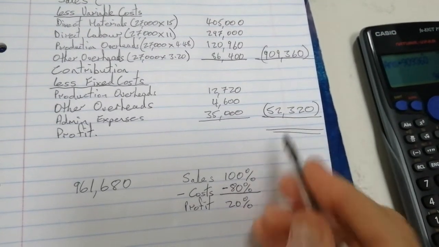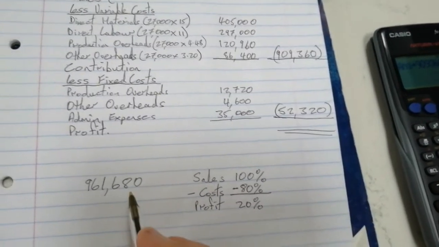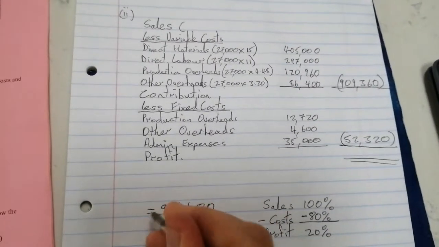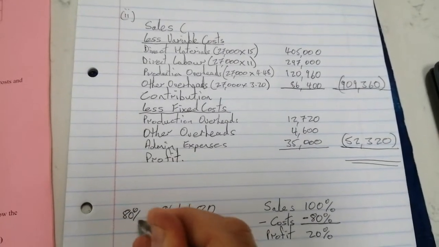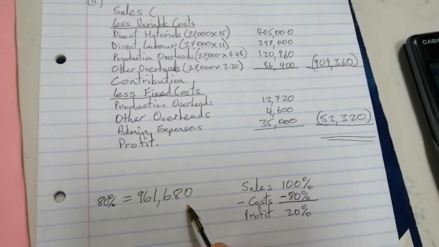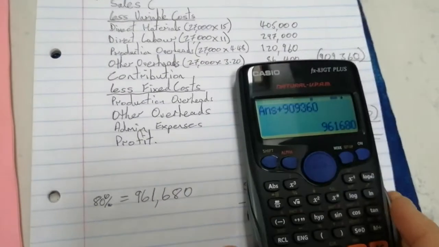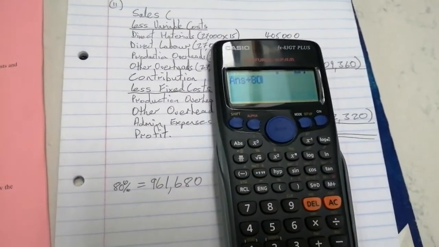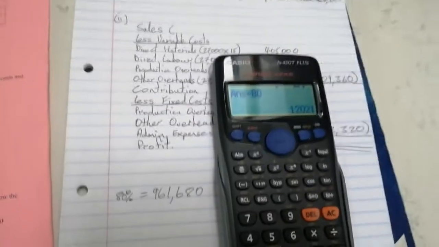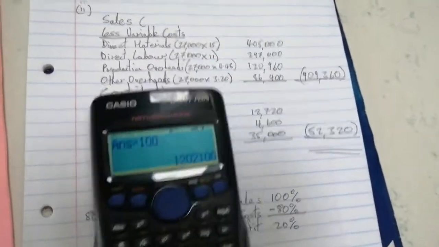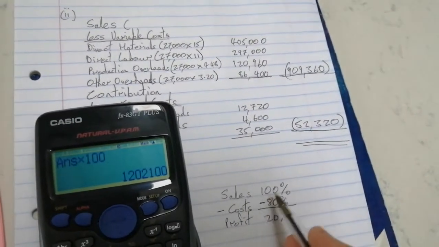So if this is 20% and costs is 80%, the only figure we have so far is the amount for costs. So if we now know that that's 80%, we can work out what our 100% is. So we take our 961,680 divided by 80 will give us 1%. And if we multiply by 100, that gives us our 100%, which represents our sales.